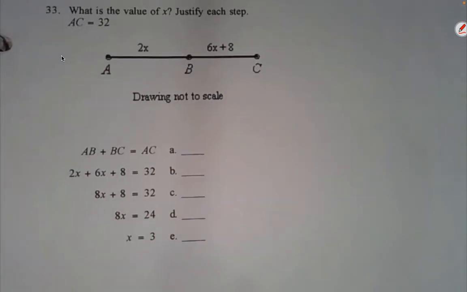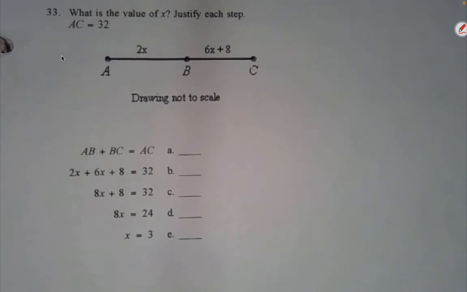All right, number 33. It says for us to justify each step. So do they give us anything? There's nothing that says given, right? So on this one, we don't write given. It doesn't say given anywhere. So what is this adding segments probably going to be called? Segment addition. Remember angle addition, when I add angles? What are these though? Segments. So this is segment addition.